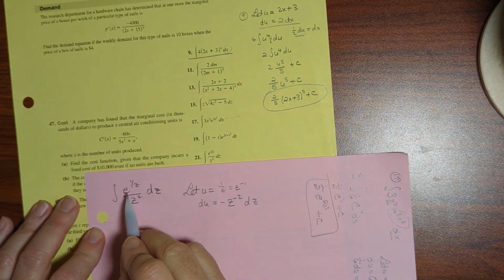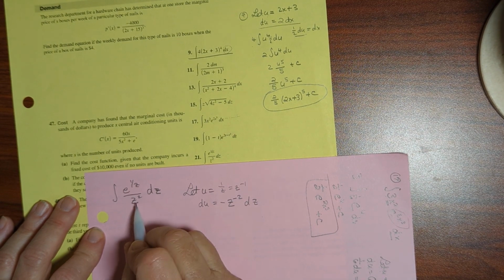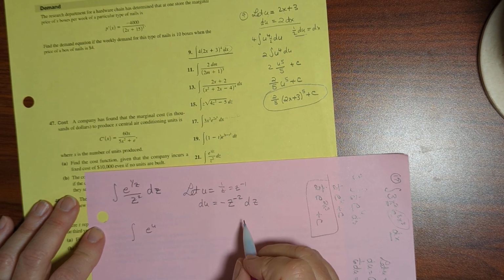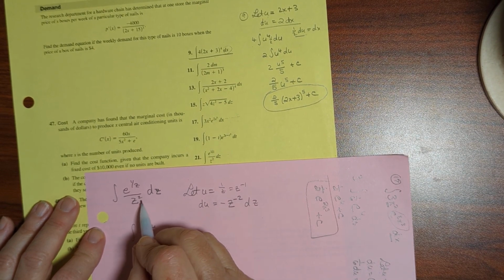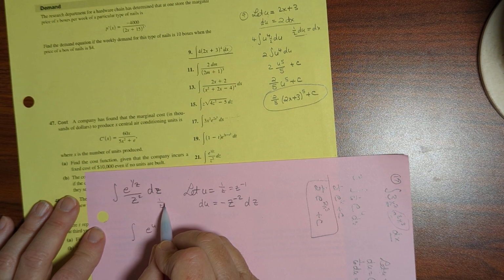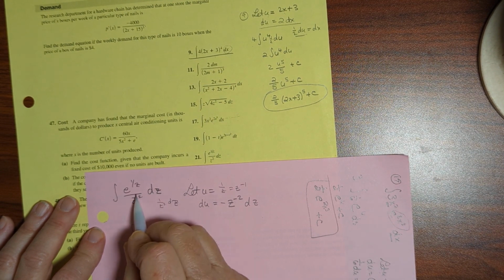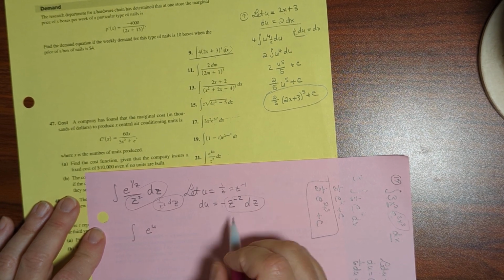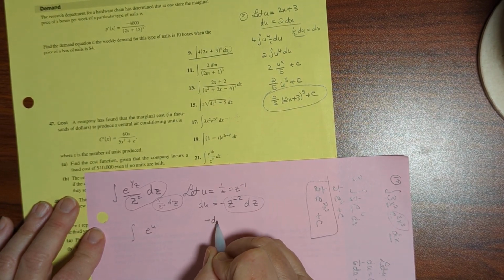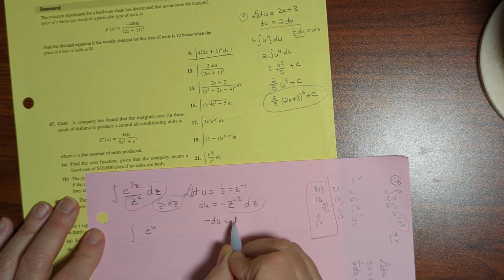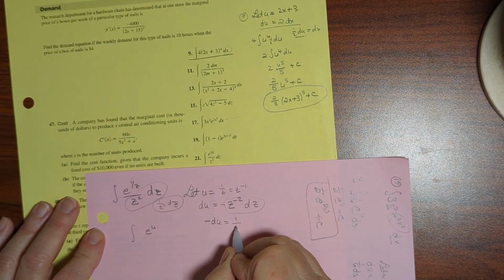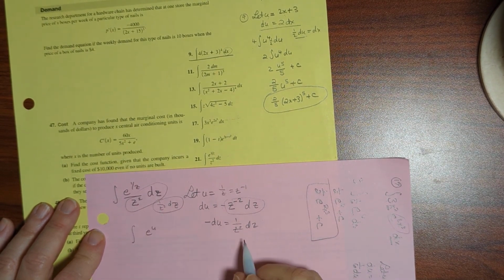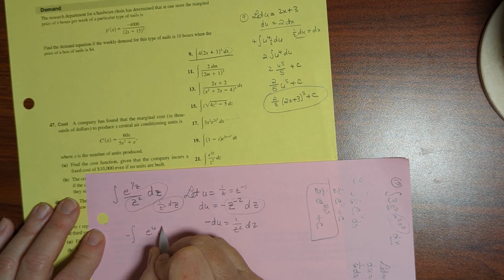If we need to rewrite this, e to the 1 over z is the same thing as e to the u. But now I need 1 over z squared dz. I need this, which I have right here, except for that negative. If I divide both sides by negative, negative du is positive 1 over z squared dz. So this is what I need to represent, and I can represent that by writing down negative du.